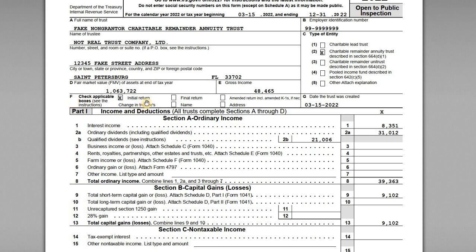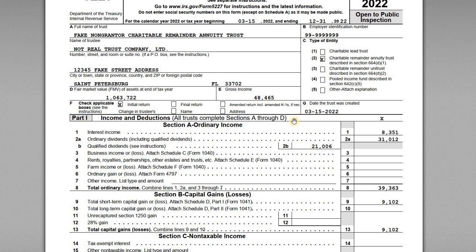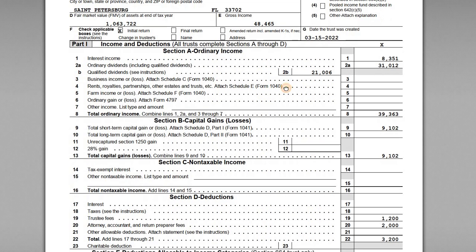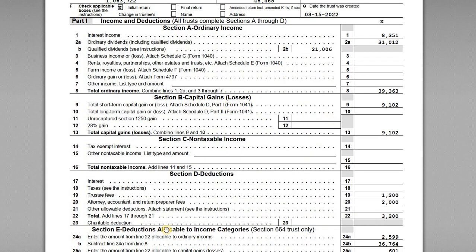All right, now, in box F, we've indicated yes here, the checkbox for initial return, and the date the trust was created, so March 15th, 2022. And then boxes D and E, we can come back to these later. You should disclose the fair market value of the assets at the end of the year. And so this number, we'll see this matches with our balance sheet. So after we do the balance sheet, you'll recognize that figure. And then the same thing after we populate the income information, we could see what the gross income is for the year.